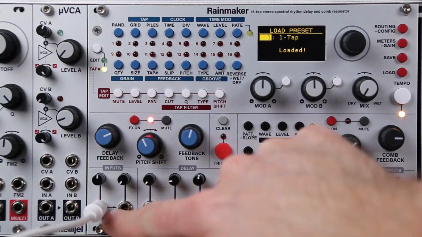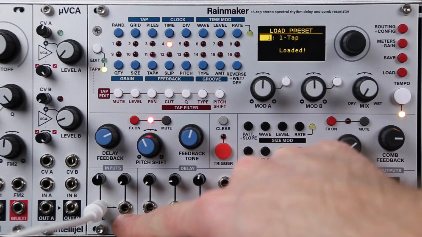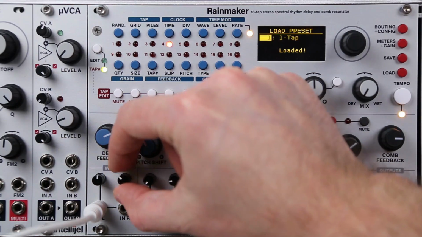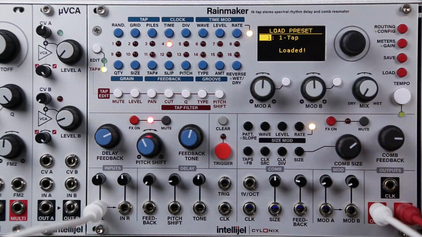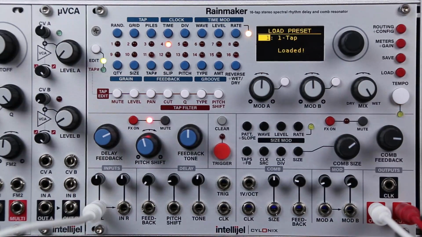So I've got the Atlantis plugged into the left input. You'll notice this arrow here indicates that the left input is normal to the right input, meaning that if I bring this knob up, we can hear it on the right channel as well. Unity is at 12 o'clock, so it's usually not necessary to turn the inputs all the way up.